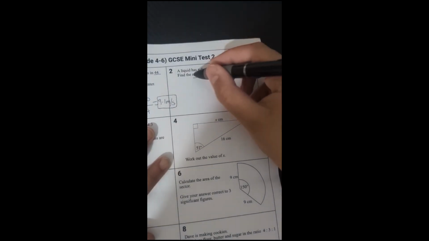So we've got mass, density and volume. A liquid has density of 1.2 grams per ml. Find the mass of 250 ml of the liquid. Density is this, mass is this. So we've got density, we've got mass of 250 ml of the liquid. Oh okay, so they've given the volume and we're working out the mass.